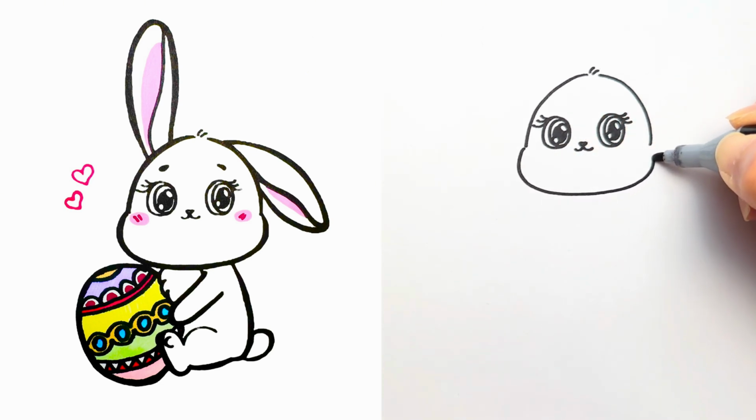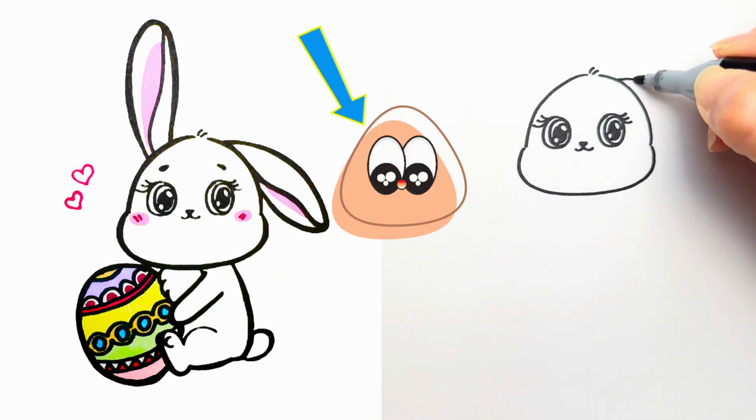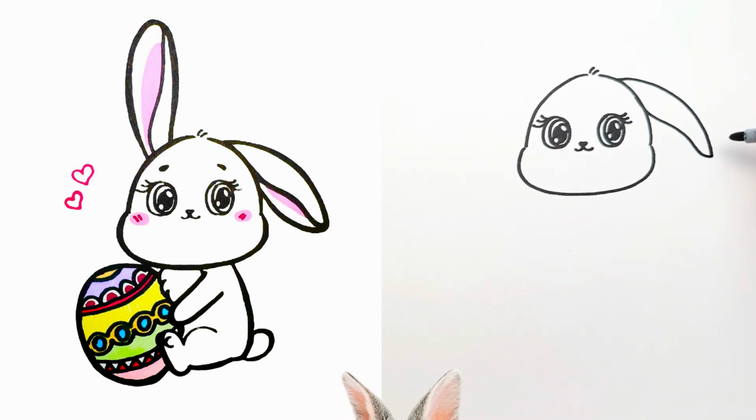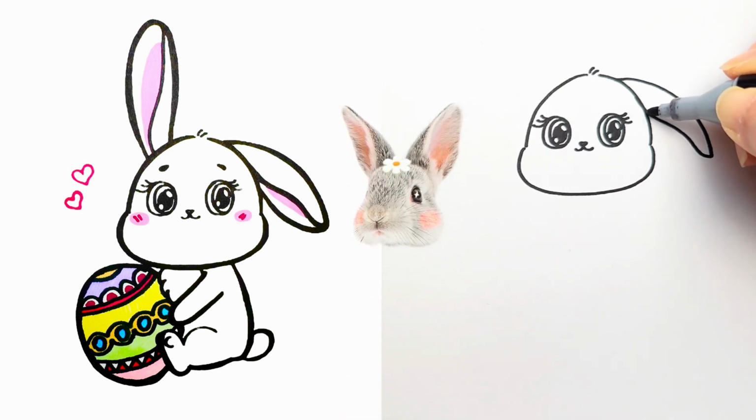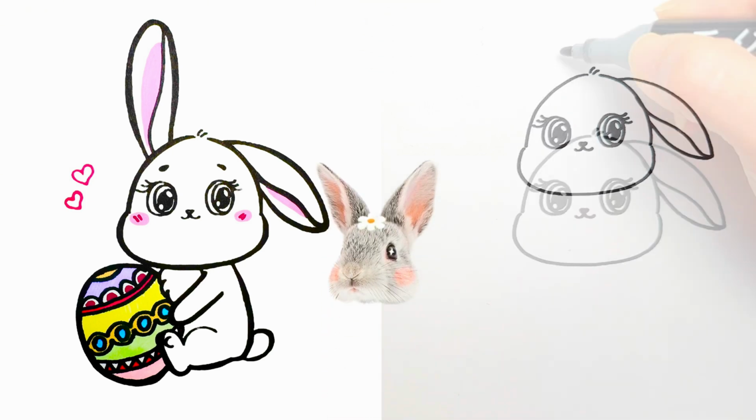Some friends might have noticed already that the face of the bunny we drew resembles a triangle. In real life, indeed, bunnies have this feature. They have small heads but chubby cheeks and chin.